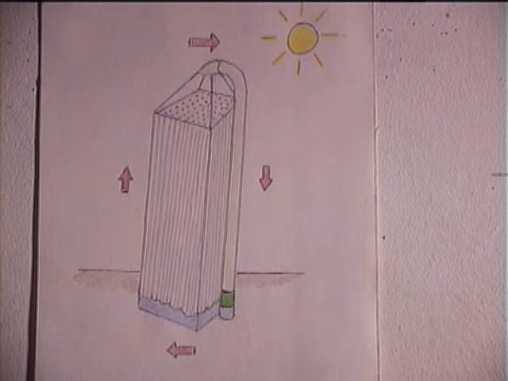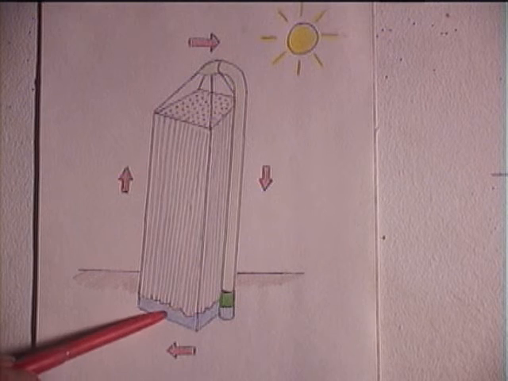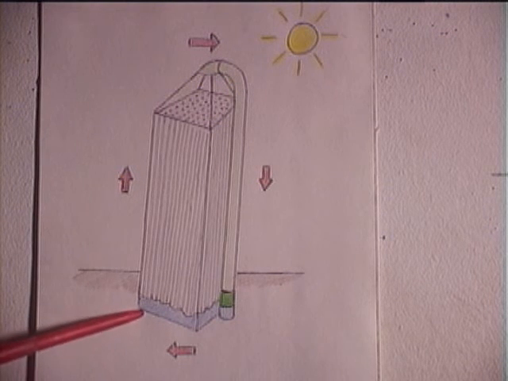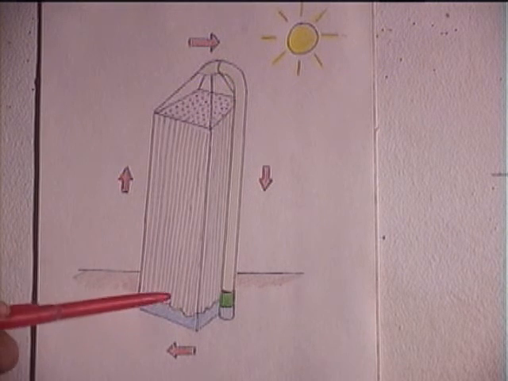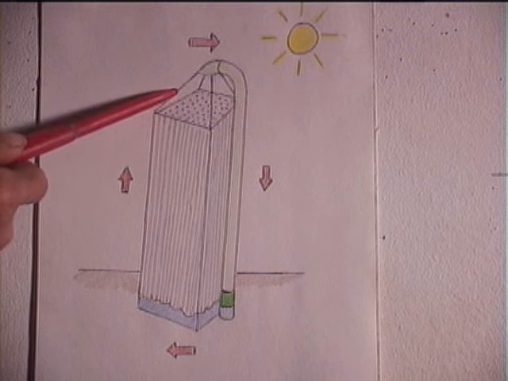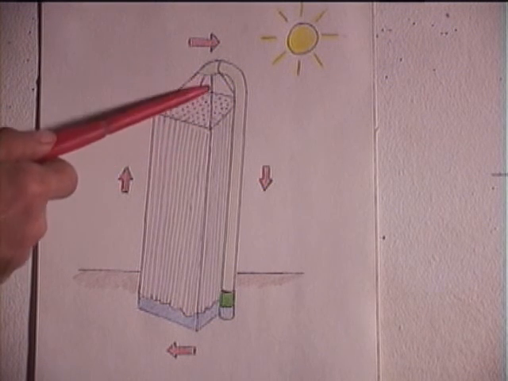consists of 2 million plastic tubes running from the ground to the top. Each tube is only 30 microns in diameter. Capillary action draws water up into the tubes. At the top, evaporation action pulls water up out of the tubes.